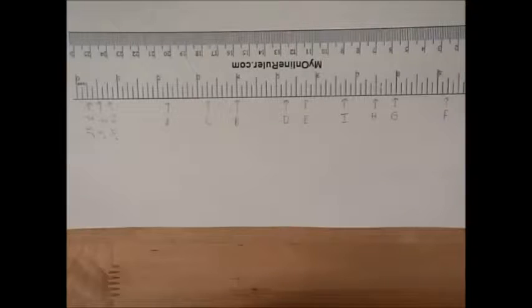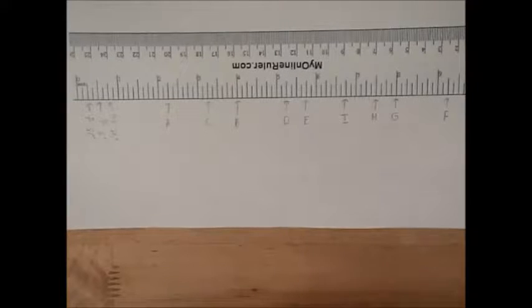Today we're going to talk about measuring and learning how to measure various distances on a ruler. This is specifically geared towards my class, so it's not going to be encompassing of everything, but it will give you a basic understanding of how to measure using the inches of a ruler.